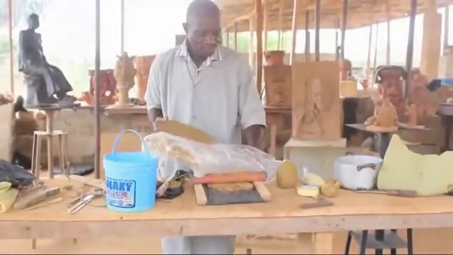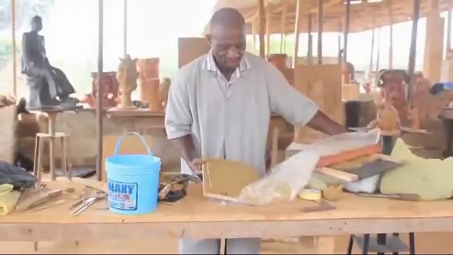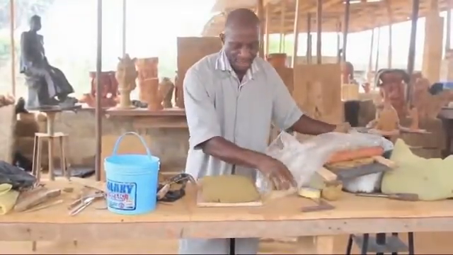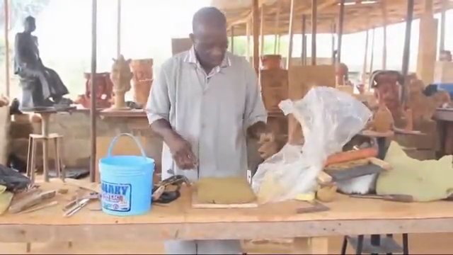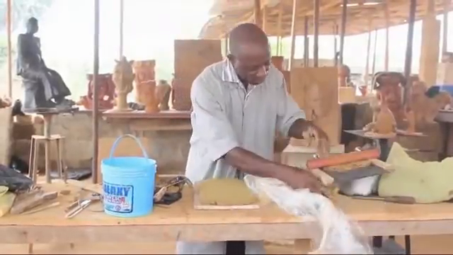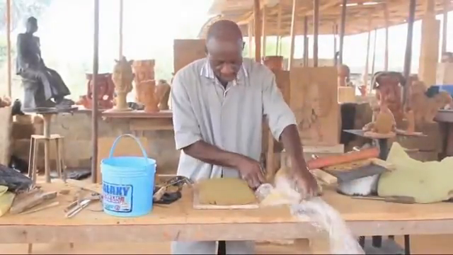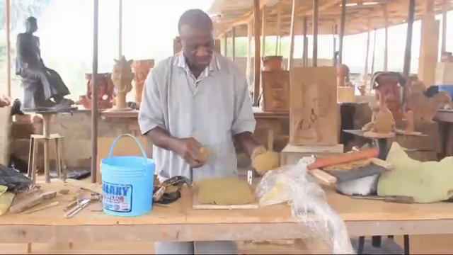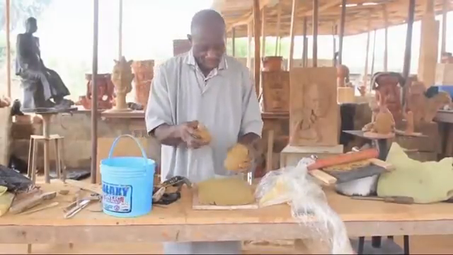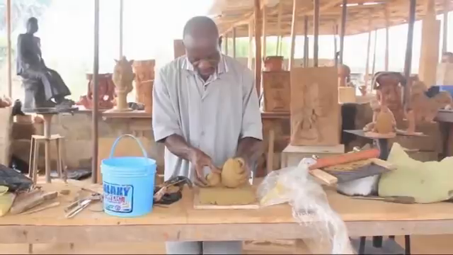To save time, this is the clay slab already prepared. I will now cut out where I'm going to mount the coconut and the cashew.